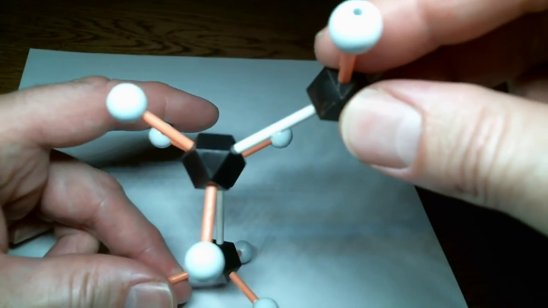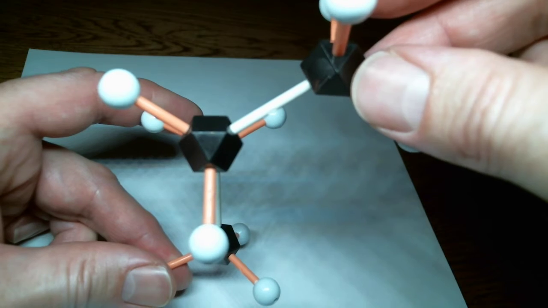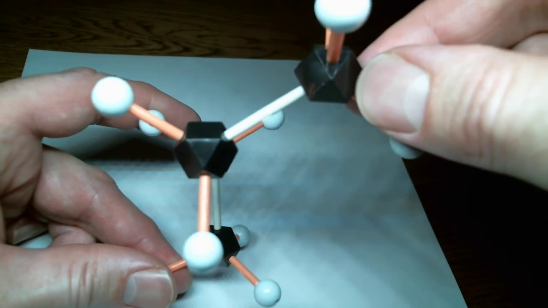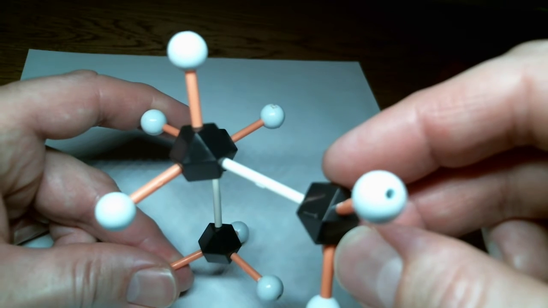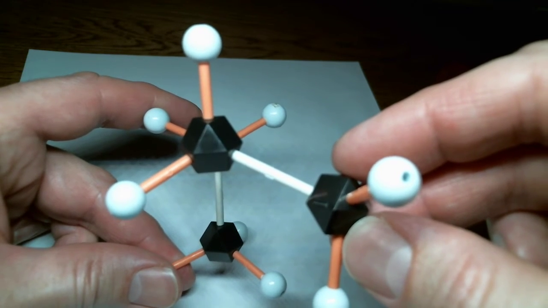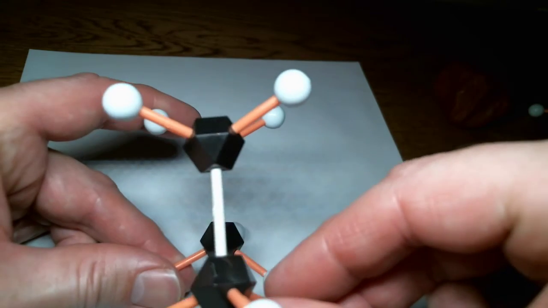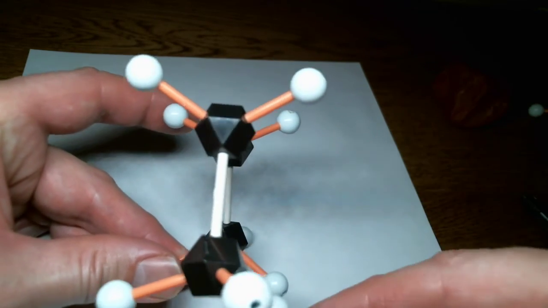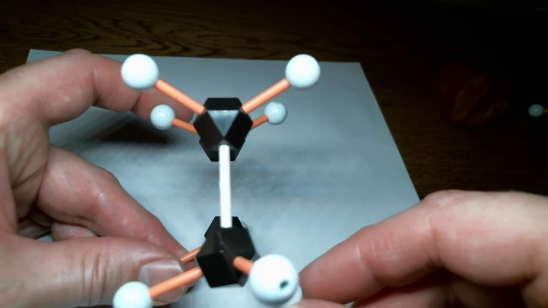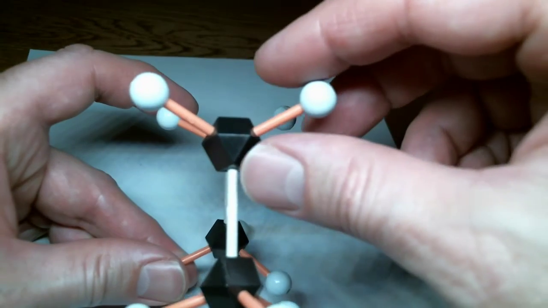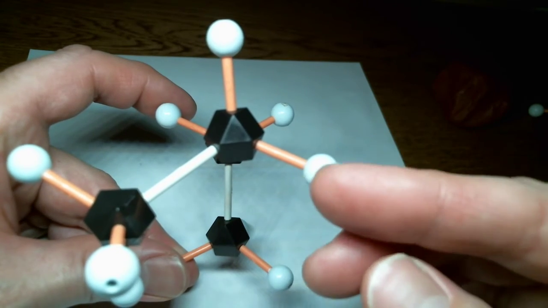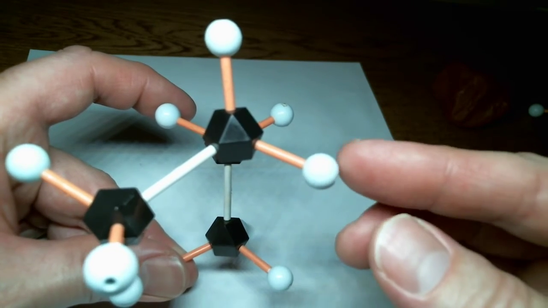Here's an eclipsed conformation where we have two hydrogen-methyl eclipsing interactions and one hydrogen-hydrogen eclipsing interaction. And here we have a gauche form of butane. We continue rotating it. This is a different eclipsed conformation where we have two hydrogen-hydrogen eclipsing interactions and one methyl-methyl eclipsing interaction. Continue rotating it. We're back to a staggered conformation, and this is a gauche conformation.